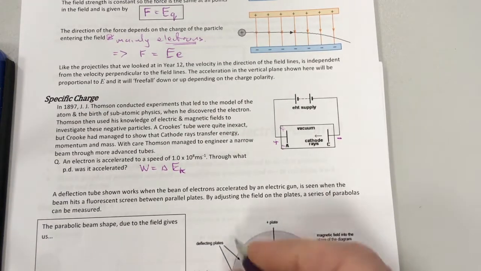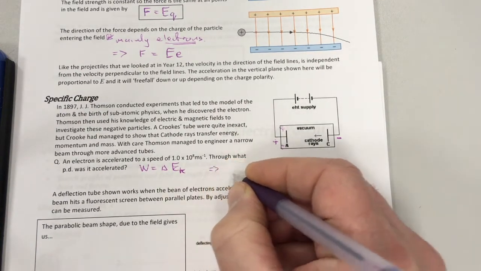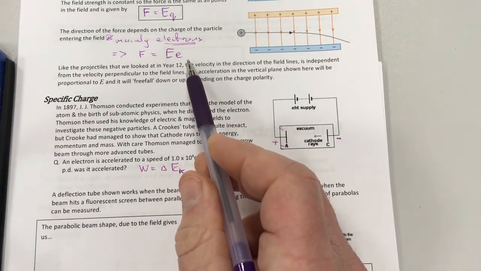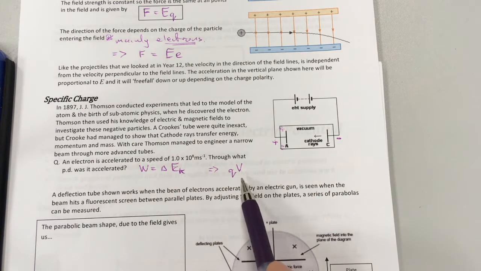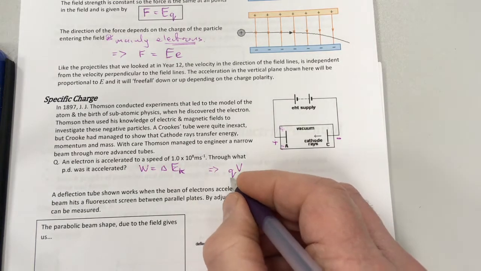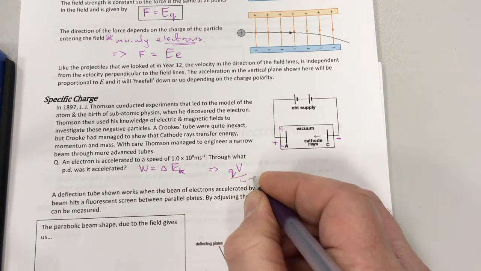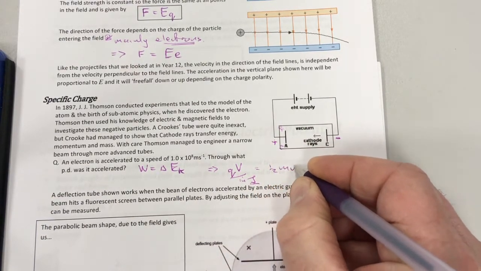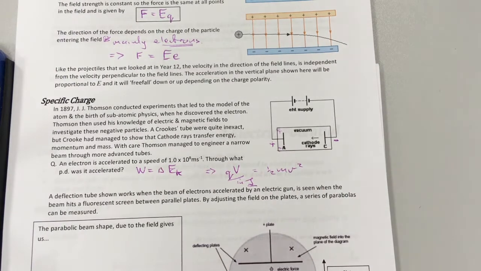So if we bring our maths together, what is our work done? That goes to QV. Okay, if we think about electrons, that hint of eV, electron volts. Okay, but this is in joules, just be careful. So in joules, and this is going to obviously equal the standard equation for kinetic energy.